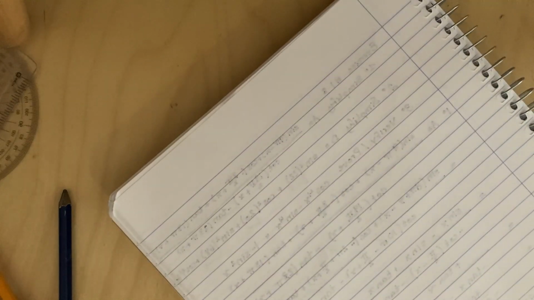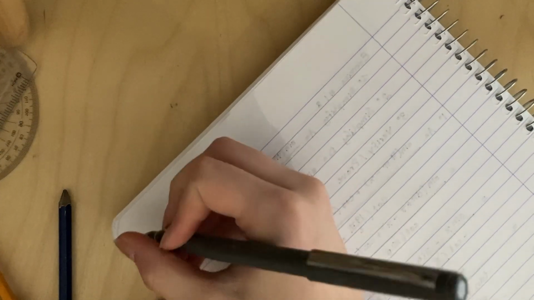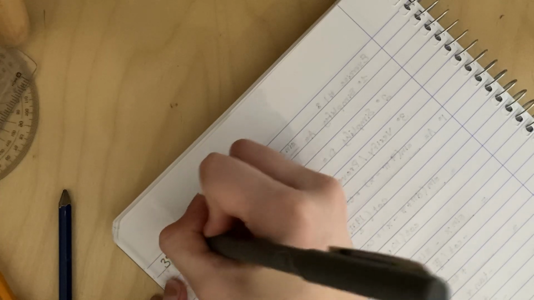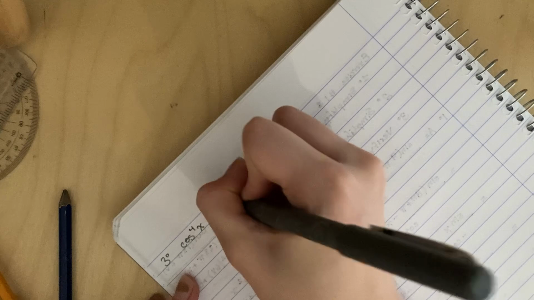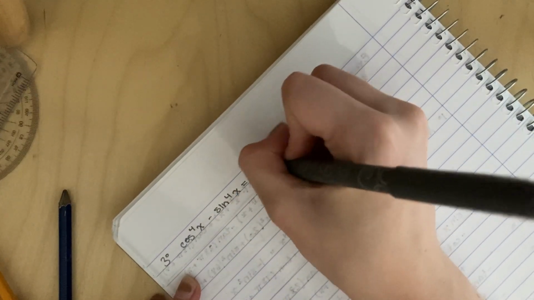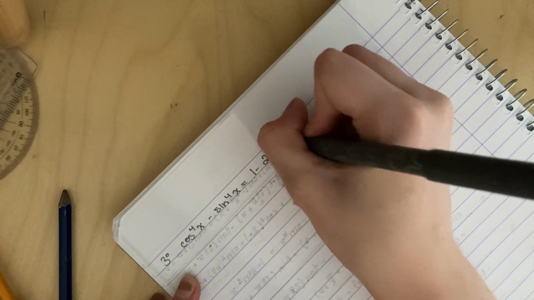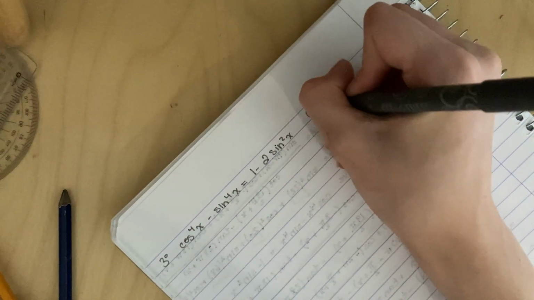So let me just write that out one more time. This was problem 3. Cosine to the power of 4x minus sine to the power of 4x is equal to 1 minus 2 times sine squared x. Okay, so we need to prove this.